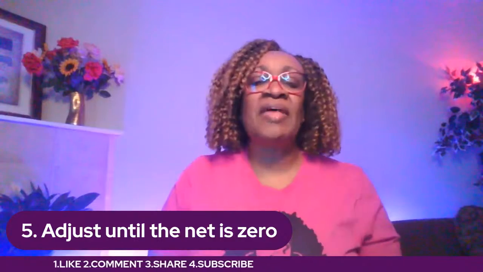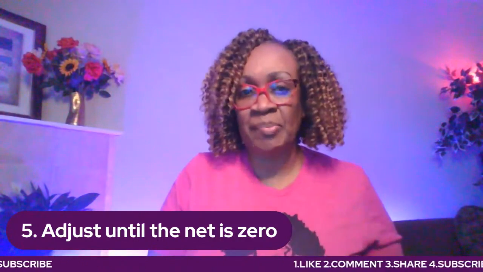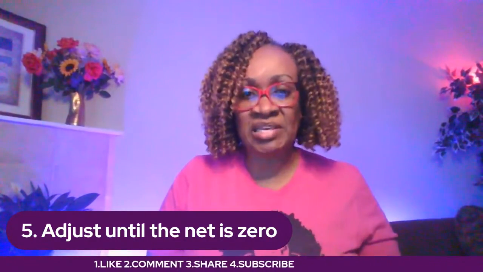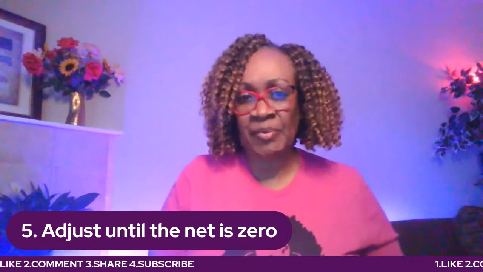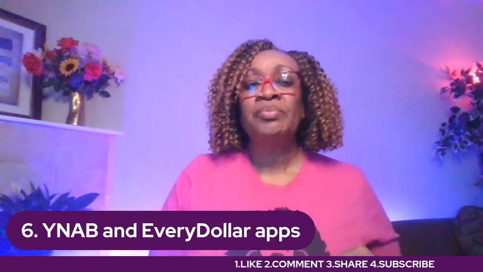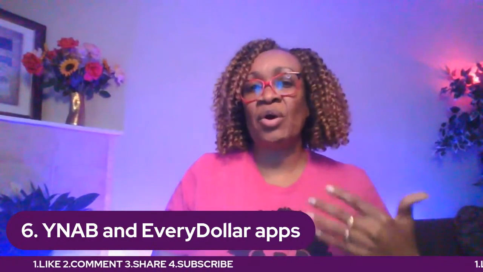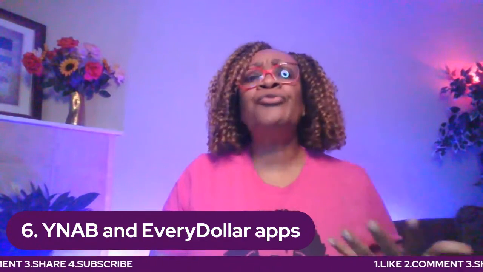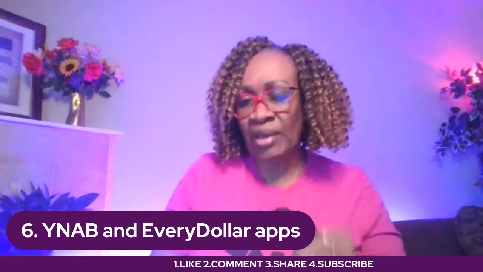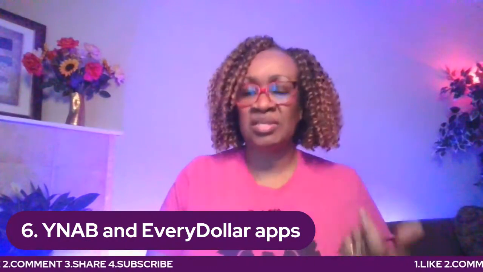So there are 2 apps that you can use if you are wanting to think about the zero-based budget, 2 apps that would be very good for that budget style if you're not wanting to do the Excel and the spreadsheet and the paper and all of that. Those two apps are Every Dollar and YNAB, You Need a Budget. So I'm going to run through the steps real quick one more time, and then I'm going to dive into a demonstration of putting together the zero-based budget.